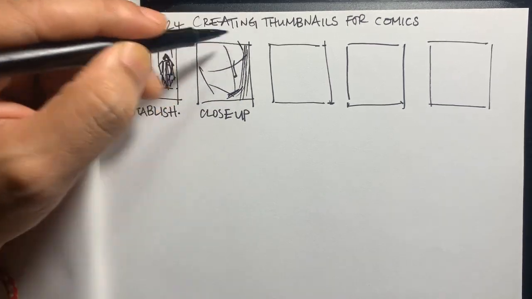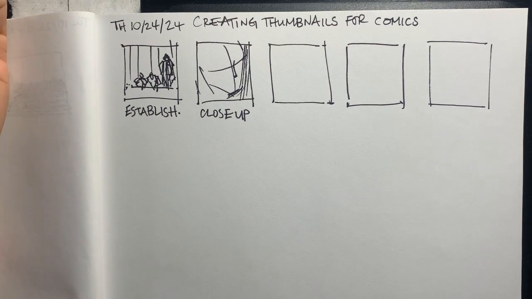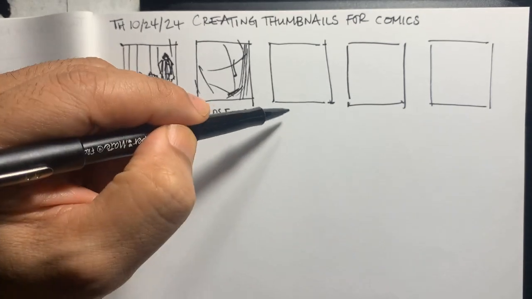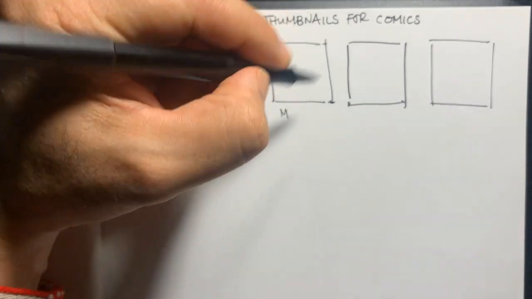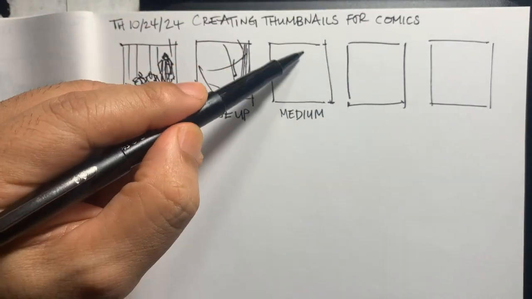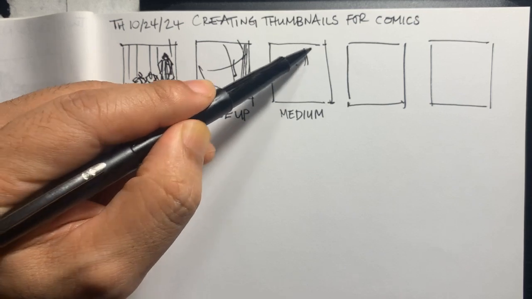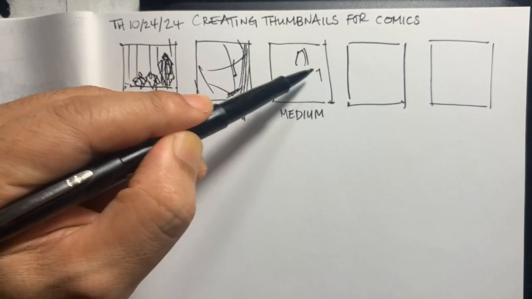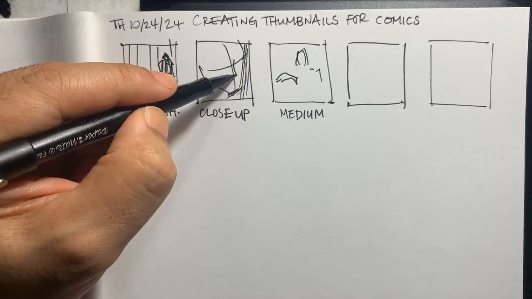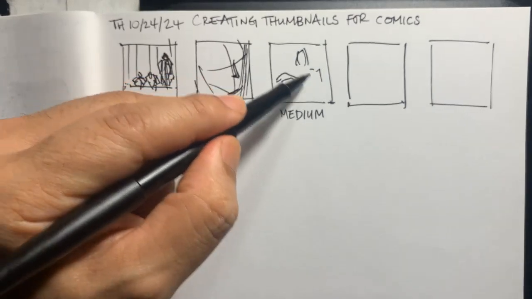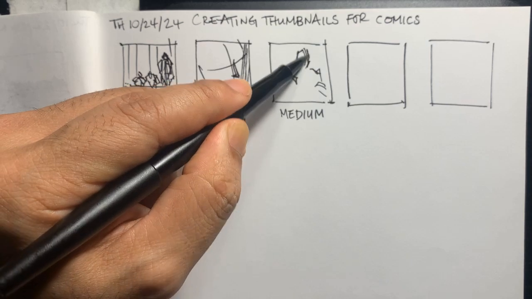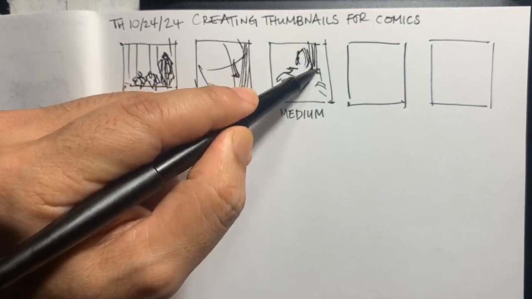So we have a close-up. And then there's a medium kind of shot. So a medium shot would be, in this one, I had the sorcerer doing something. So here, it's sort of like the close-up, but instead of the facial expression, you're showing the body expression.